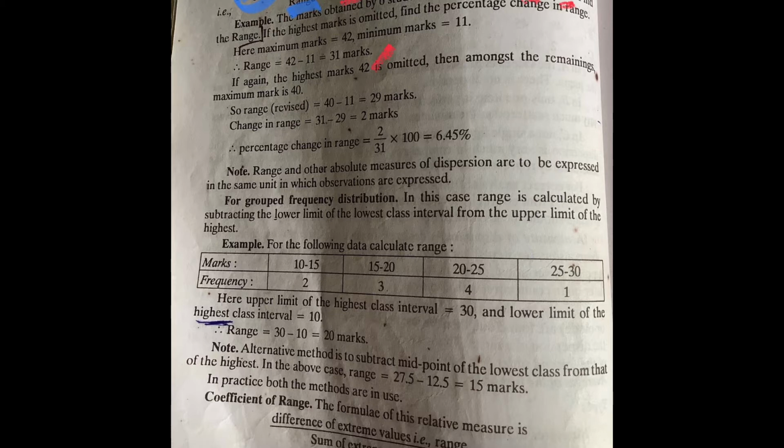Now if the highest marks is omitted, if you omit 42, then find the new range. Then find the percentage change in the range.